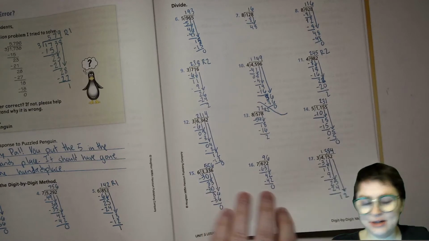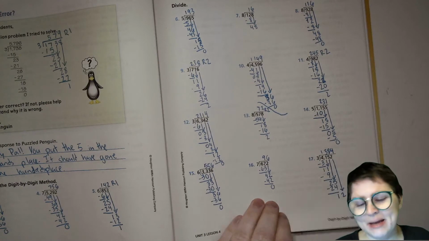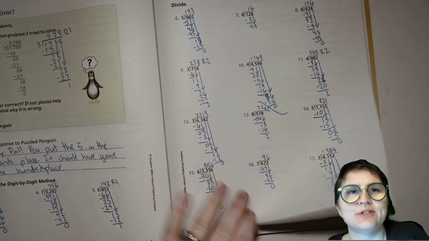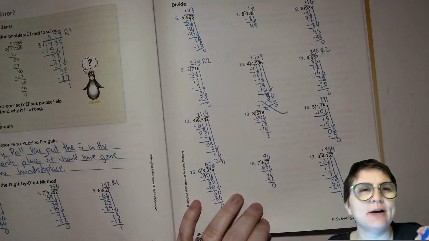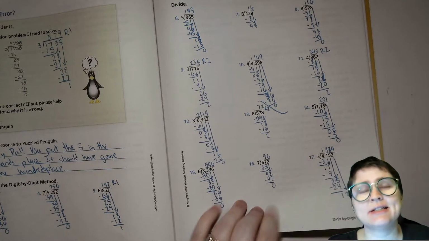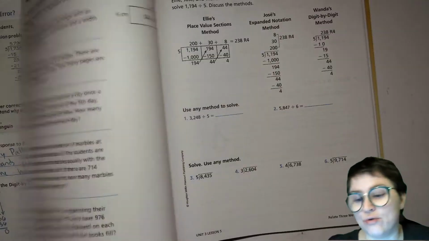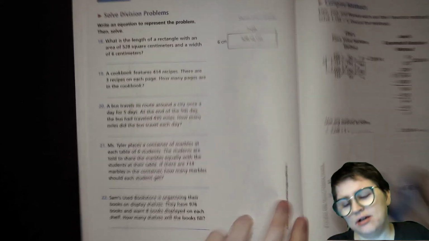Wow. Look at all that math we just did, you guys. Awesome job. If you got those right, give yourself a star. If you didn't get them right, circle it and then see why you got it wrong. Analyze your mistakes. That's the best way to not make the same mistakes over and over again. Alrighty. Now we're going to solve some problems that are word problems.